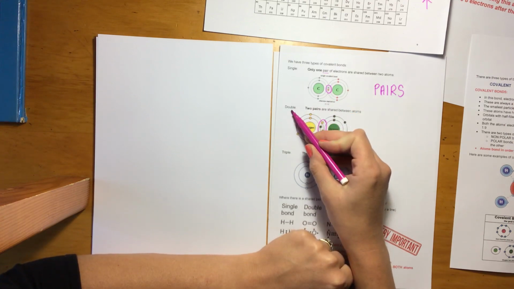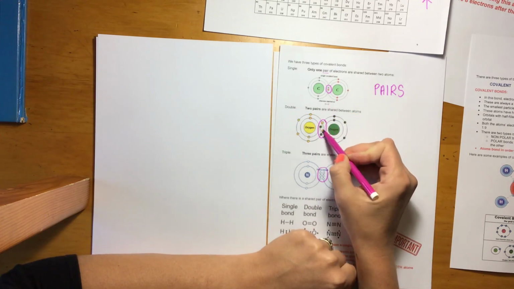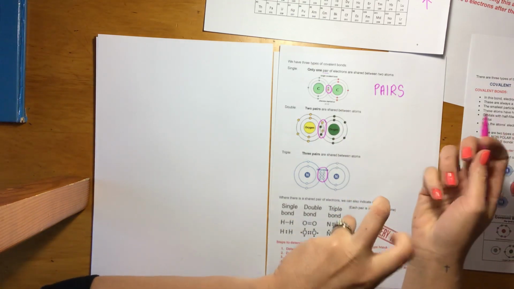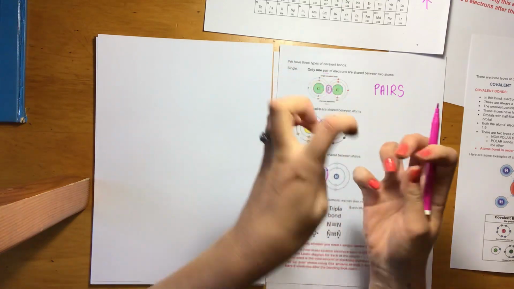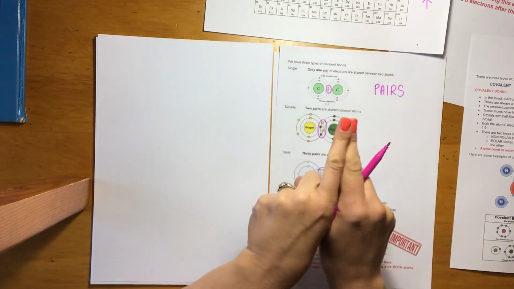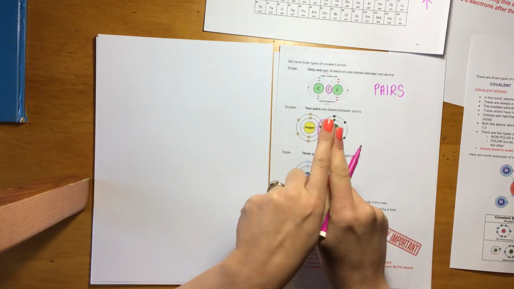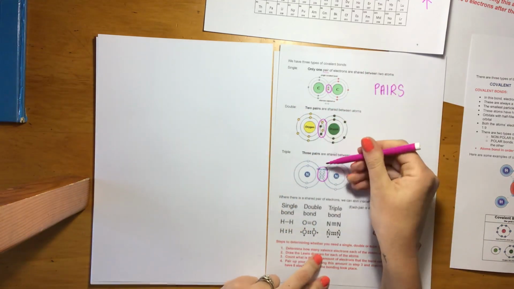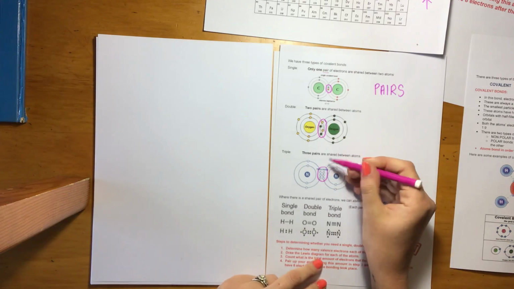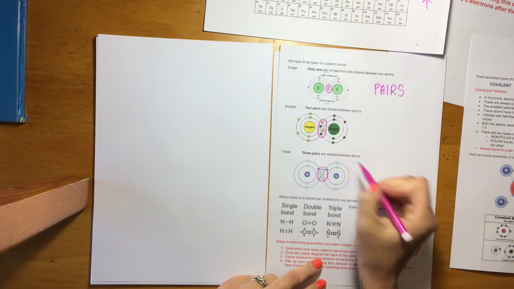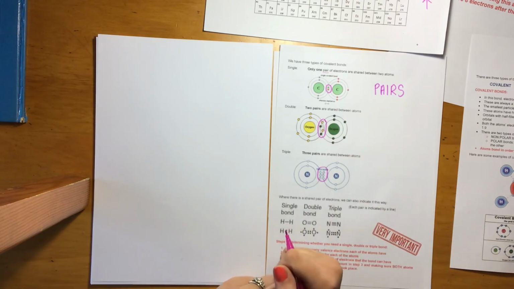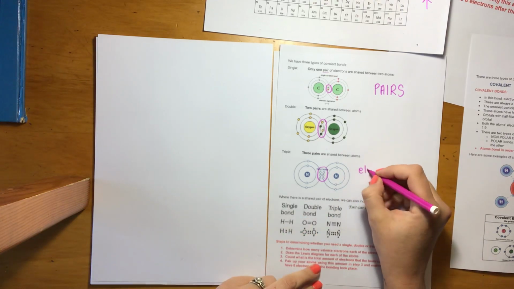If we have a double bond, it means we have two pairs of electrons being shared. So it's not just two electrons, it's two pairs, like a pair of shoes. There's always two of them. So if we have two pairs, it means we have two and two together. And then we also get a triple bond, which means we have three pairs that are being shared. Now these dots that are being shared are the electrons.